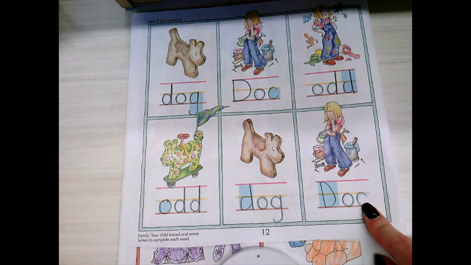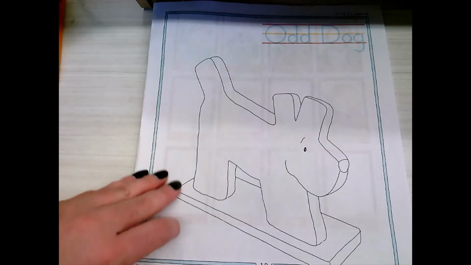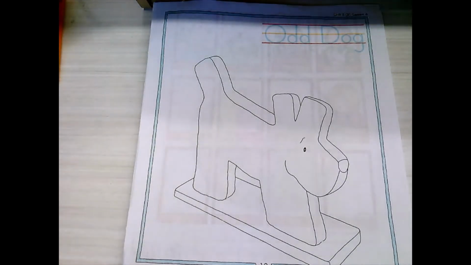D-O-C. All right, friends, we are on the last page of our doc book. Wow, how did we get through that so fast? Well, we're almost done with our book, but we do have her library book to read together and some practice pages left to do. So we're going to do this last page today, but we're not going to learn our new friend for a couple more days.